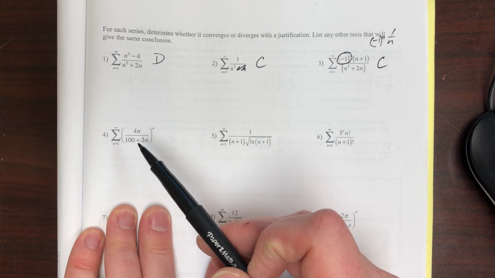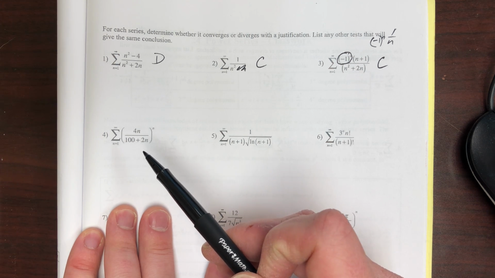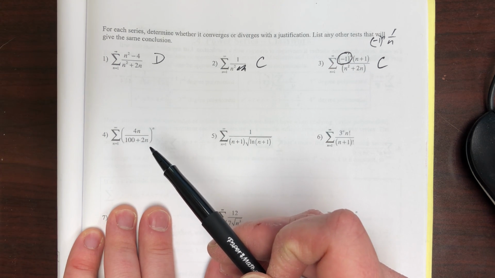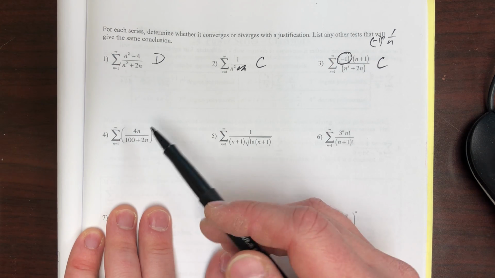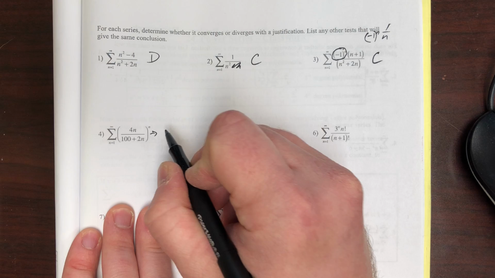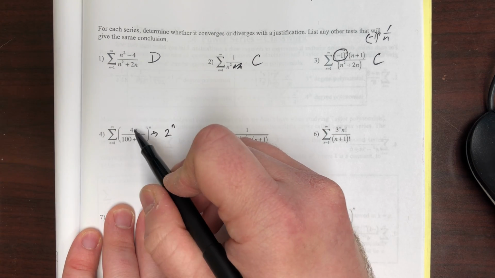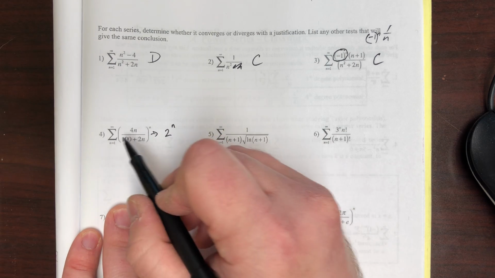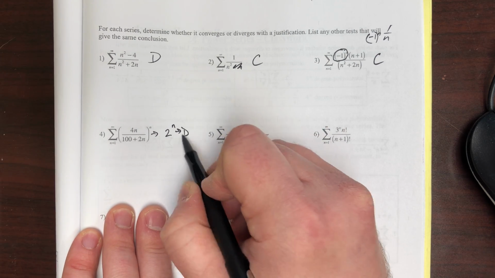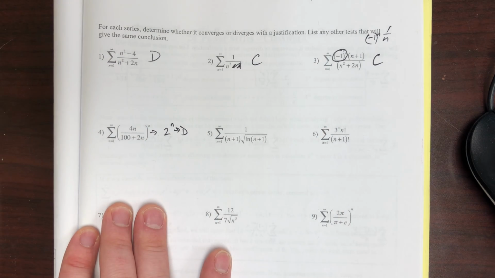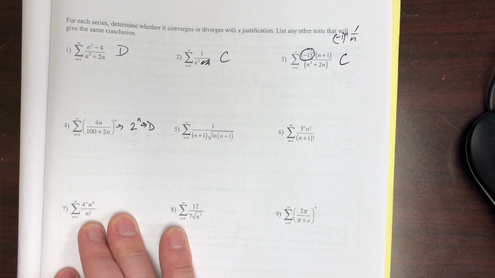Number 4. So when I look at number 4, this is kind of going to look at 2 to the n, right? 4n over 2n, the 4, so it's really just 4 over 2. That's divergent. You can also do the root test for this one. 5.